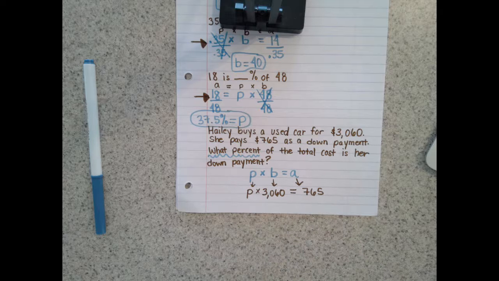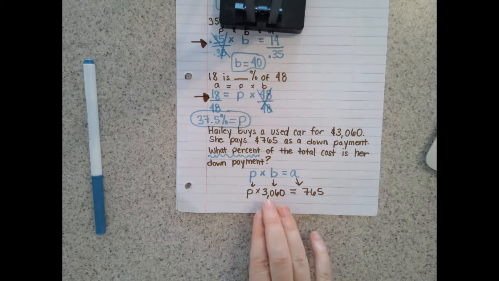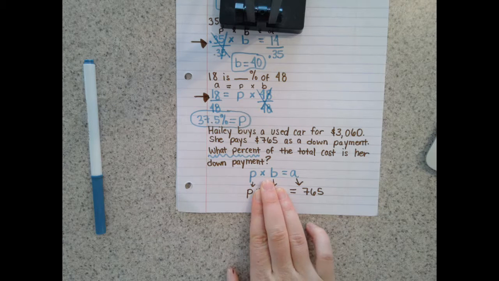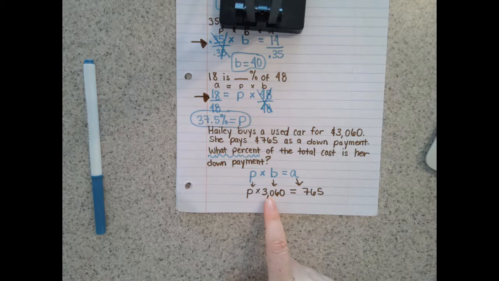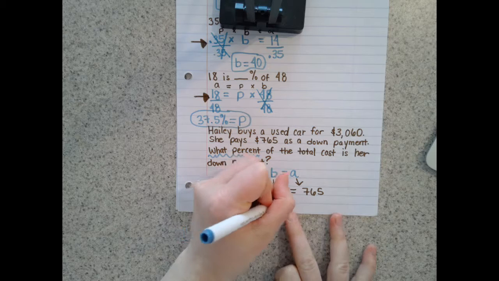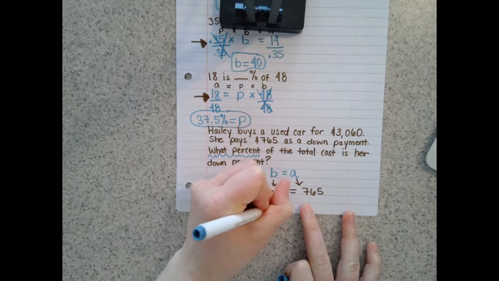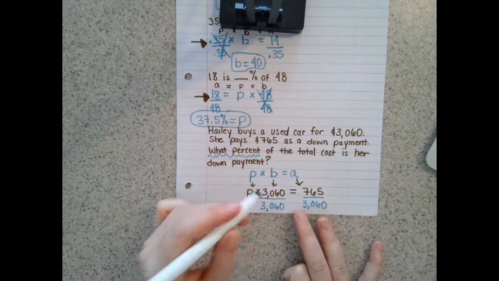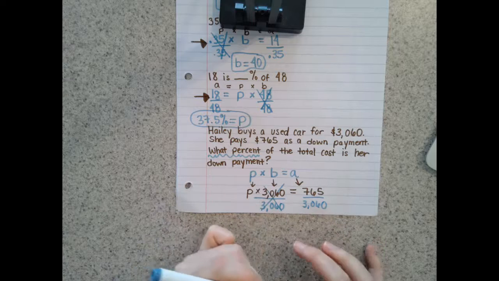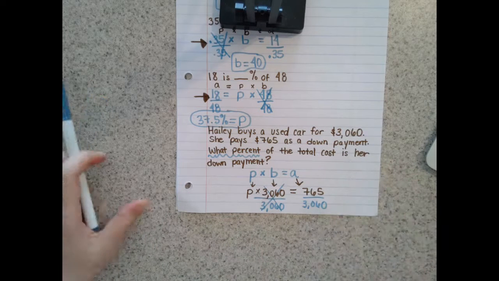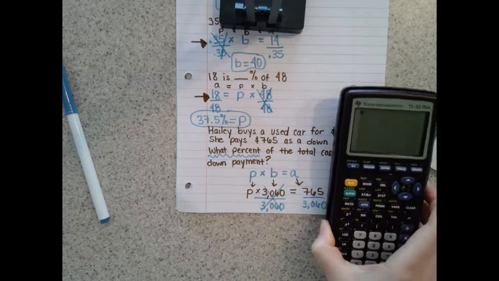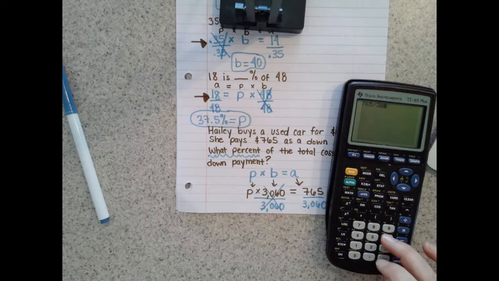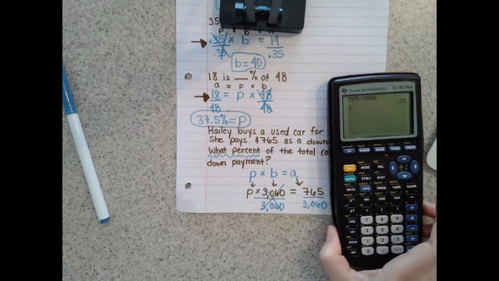Now to solve for P, I need to get rid of this times 3,060. If I cover that up, it says P equals answer. How do I get rid of a times 3,060? Well, the opposite of timesing is dividing. Divide on this side. 3,060 divided by 3,060, those cancel. And if I do this division here, that should give me my percent. 765 divided by 3,060 equals 0.25.